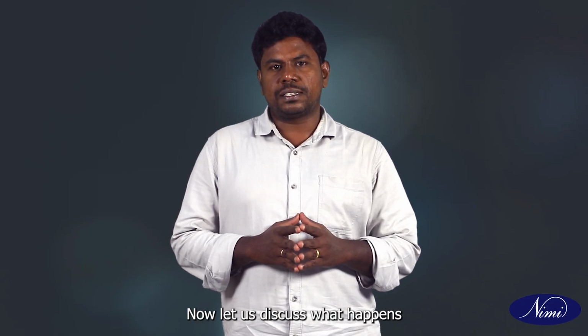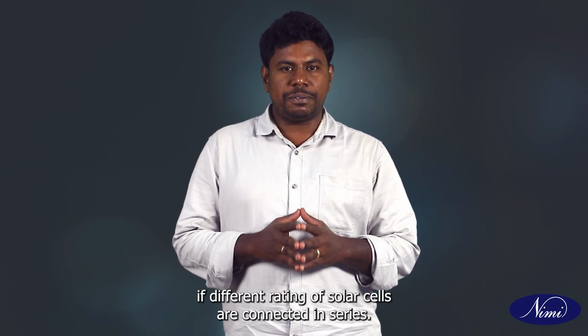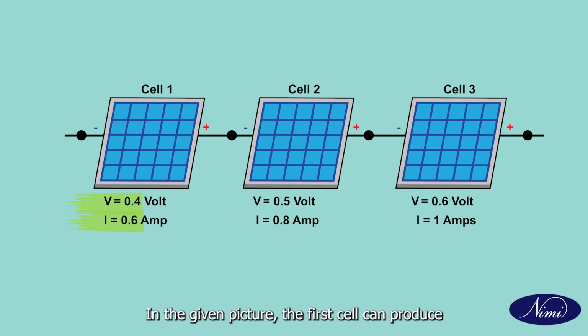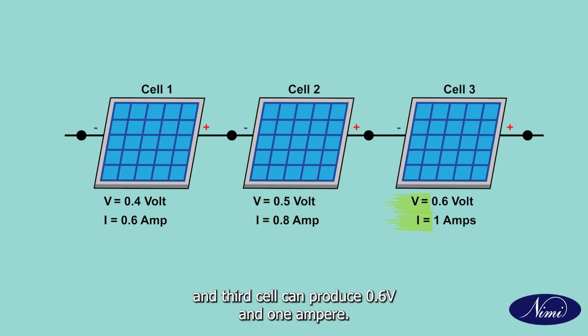Now, let us discuss what happens if different ratings of solar cells are connected in series. In the given picture, the first cell can produce 0.4 volt and 0.6 ampere. The second cell can produce 0.5 volt and 0.8 ampere, and the third cell can produce 0.6 volt and 1 ampere.